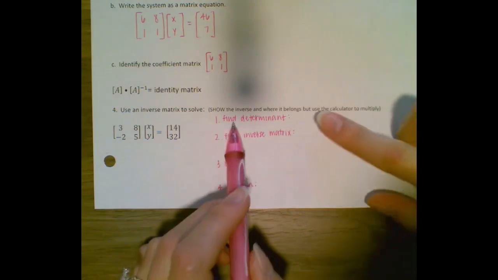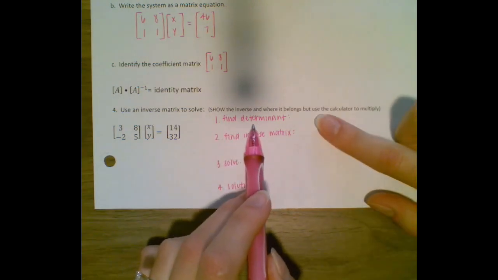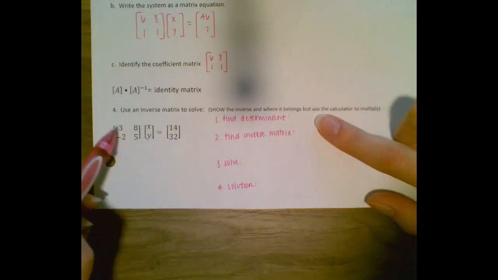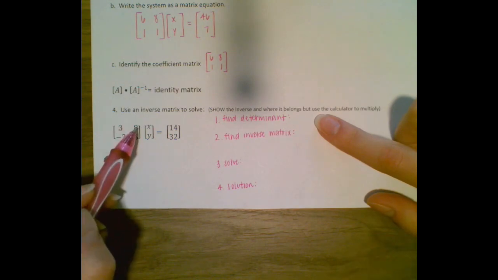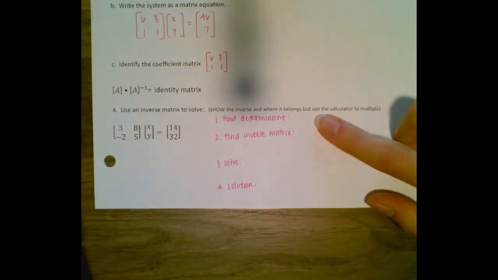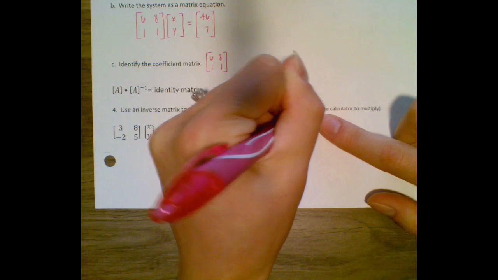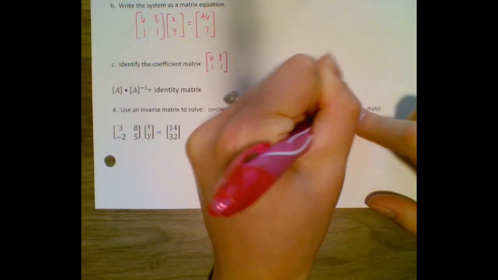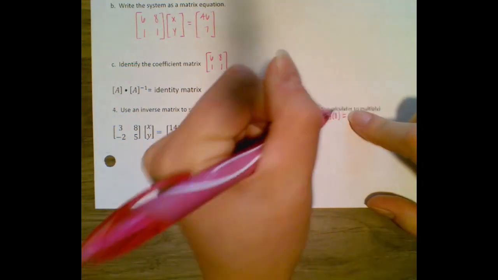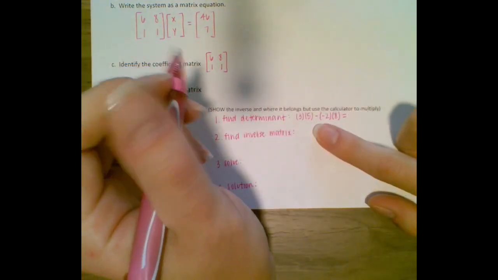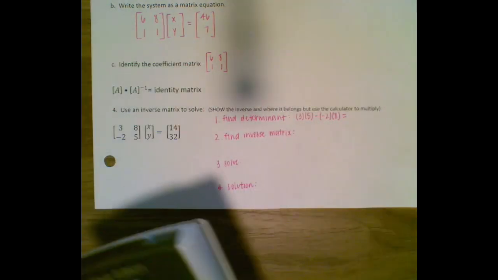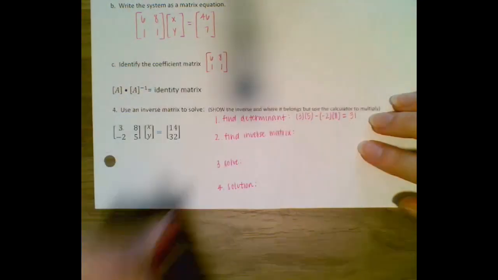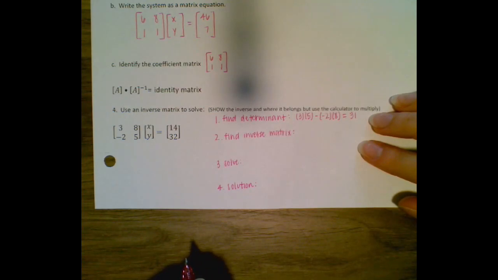First we're going to find the determinant. Now remember, to find the determinant, we multiply the 3 and the 5, and we subtract the negative 2 times 8. So I've got 3 times 5 minus negative 2 times 8, which is 15 plus 16 equals 31. So there's my determinant.